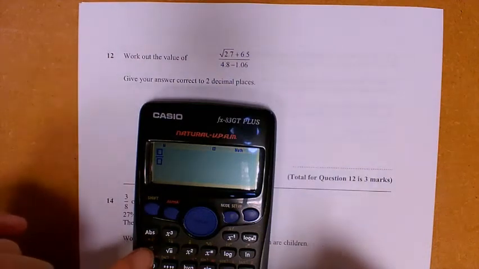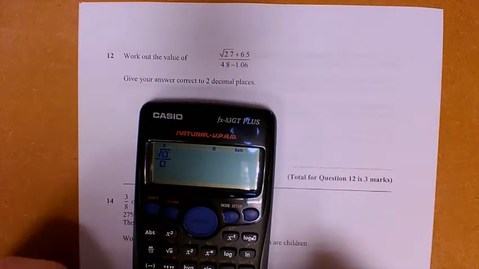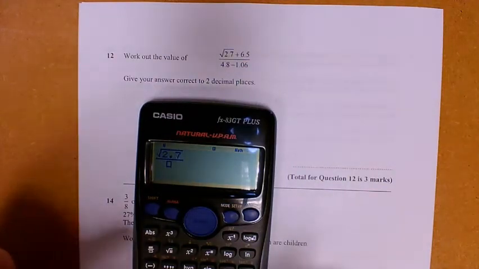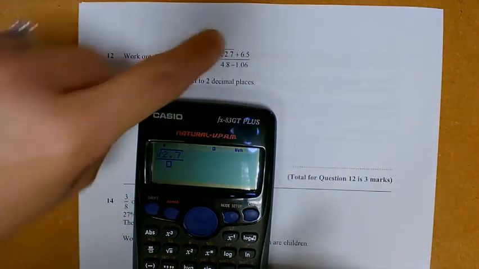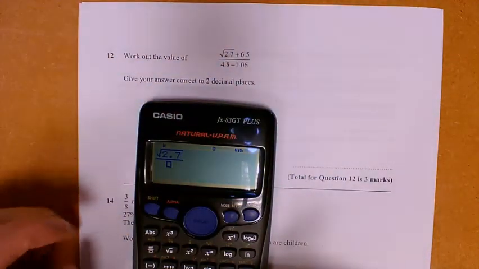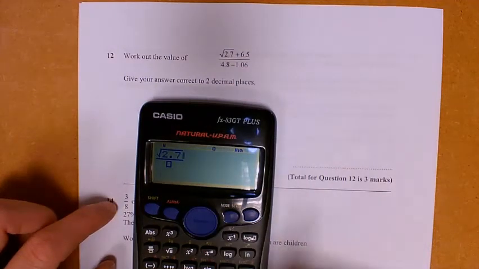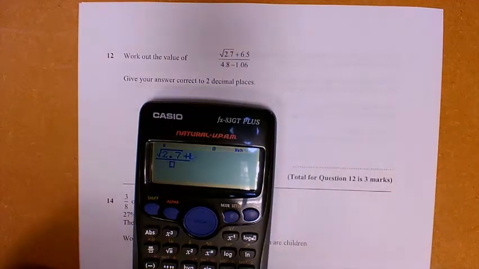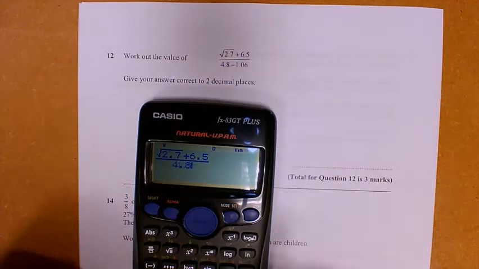So first I press my fraction button, which is here, and then I'm going to press the square root of 2.7. Now, if I just type add there, it's going to continue putting the next bit in the square root, but I don't want the 6.5 to be in the square root. So I need to press the right-hand arrow to come out of the square root and then plus 6.5. And I'm going to do that over 4.8 minus 1.06.